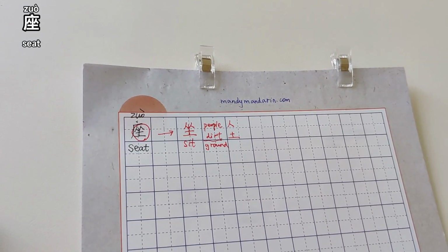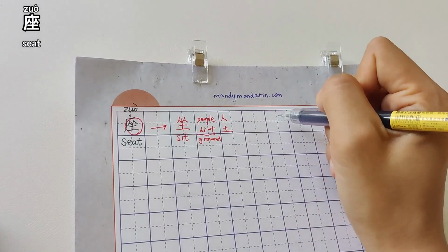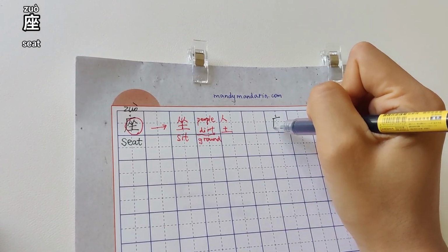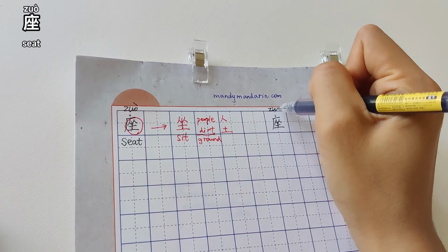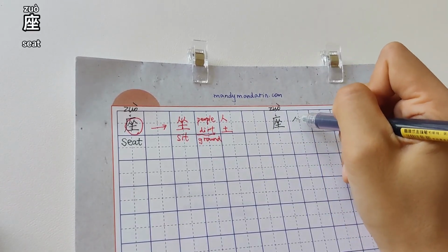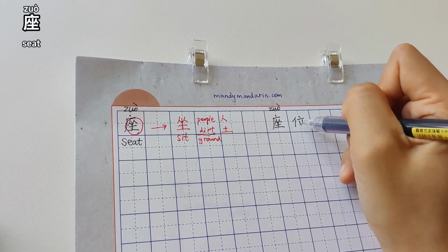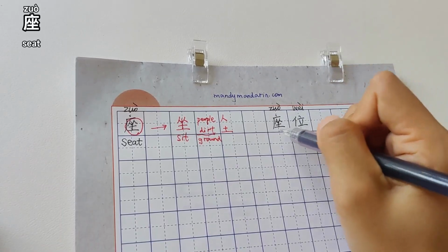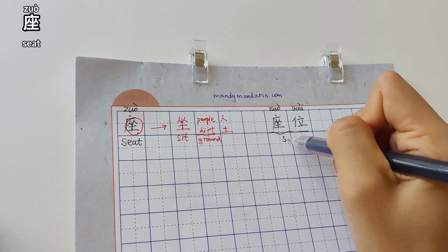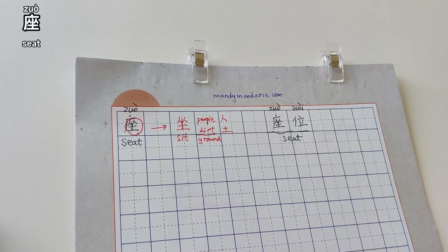Okay, so let's get to a word. We can say 座位, it means the seat.